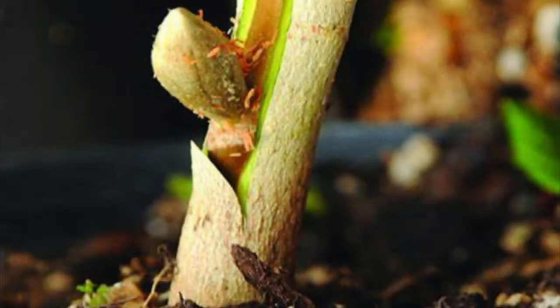Number 3, chip budding. In chip budding, a chip of bark and wood is removed from the smooth surface between the nodes of the stock. A chip of similar size and shape is also removed from the budwood of the desired cultivar. Example, apple, cherries, plum. Grafting.